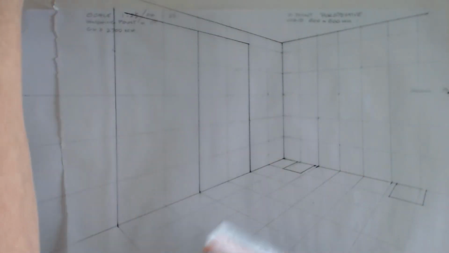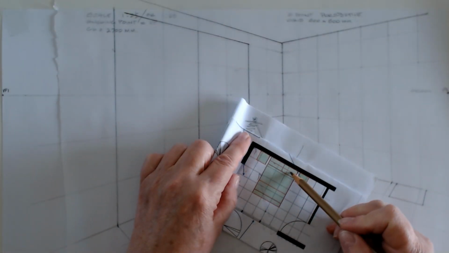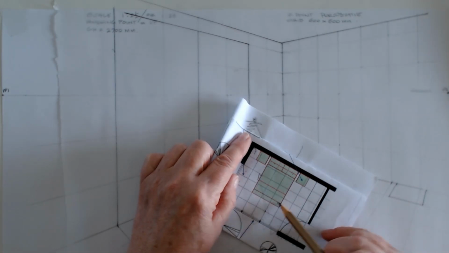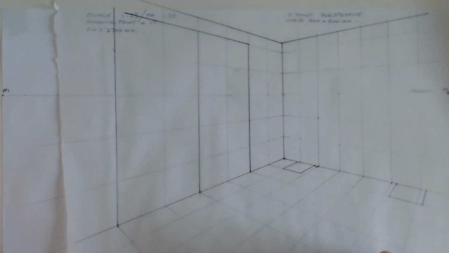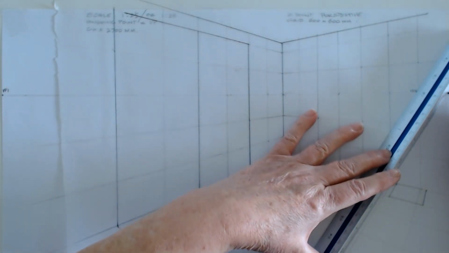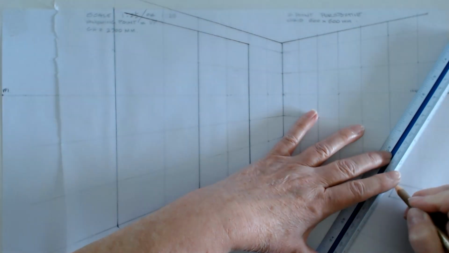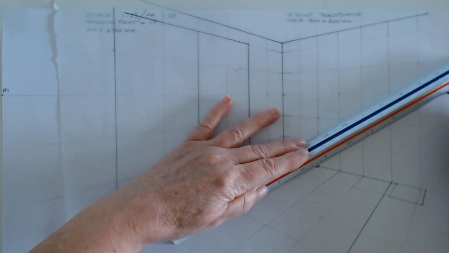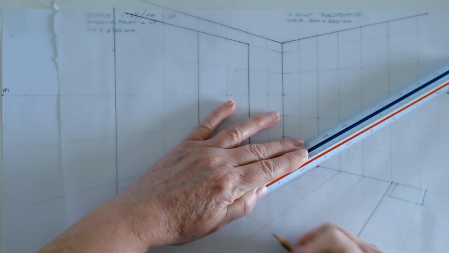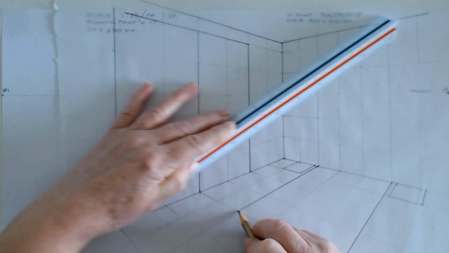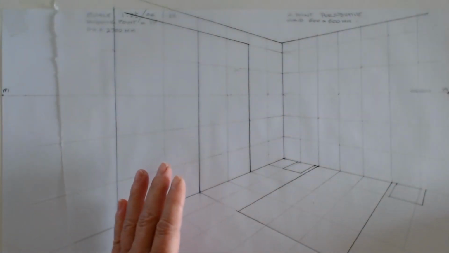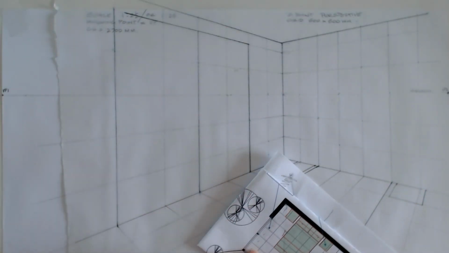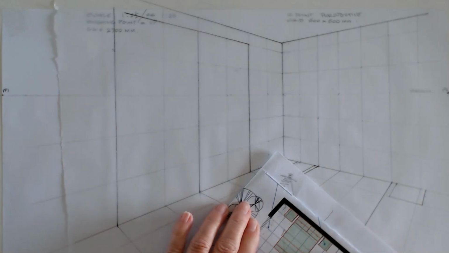The bed comes out 1, 2, 3, 4 squares. So if I count 1, 2, 3, 4 squares, I know my bed's going to come out to this line along here, and I will draw the bed coming out. So that's that one, and from that side, still following that line, draw it out 4 squares, and then I can draw this coming back. And so now we've drawn the doors, and we've drawn the bed and the 2 side tables.